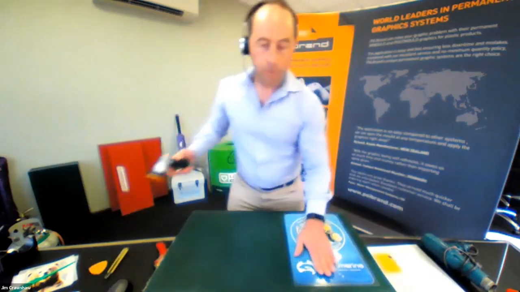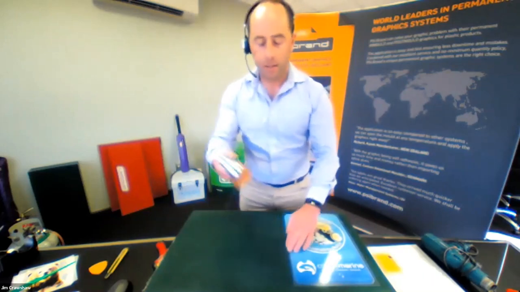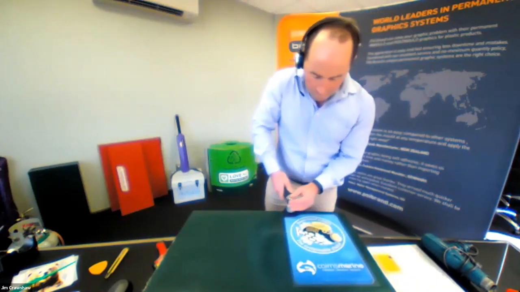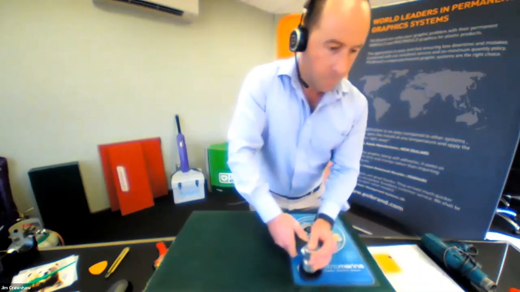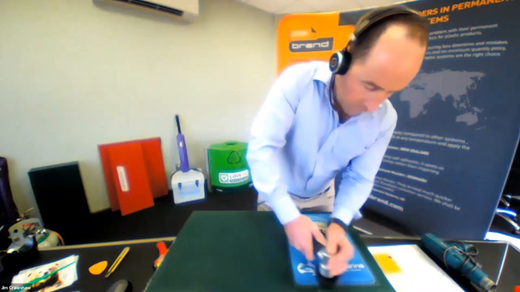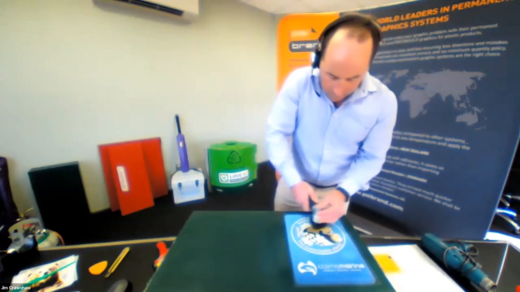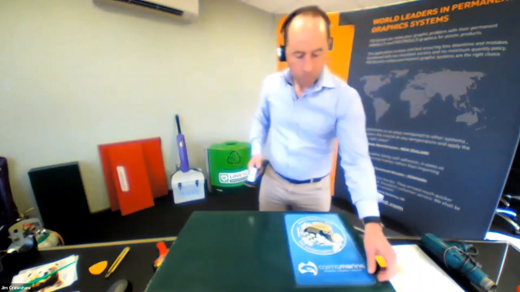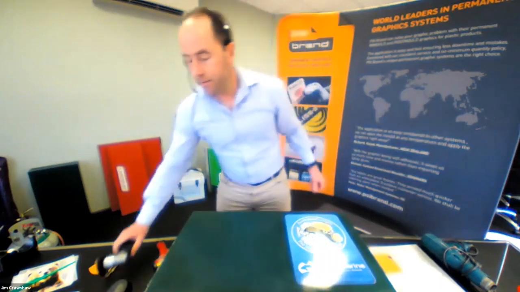So now we've got that sticking onto the part. The heat activated adhesive is working. It's holding there in place. I'm going to get straight in and start burnishing it. You can see it's starting to transfer off here. So it's fully transferred off. I peel back, take the transfer backing off like this.